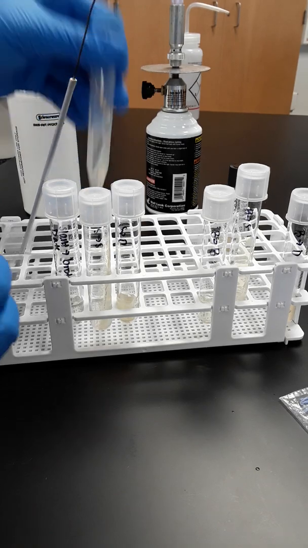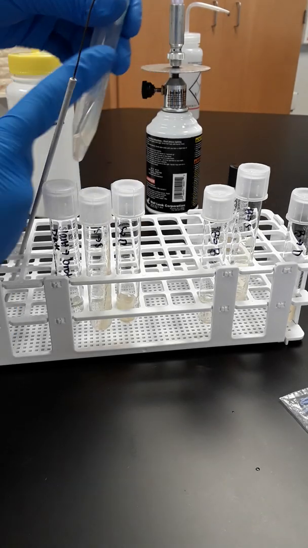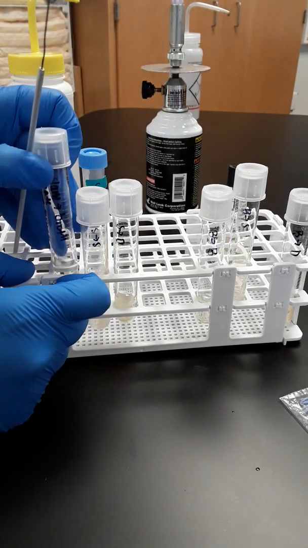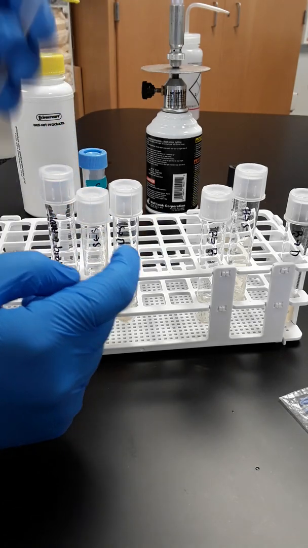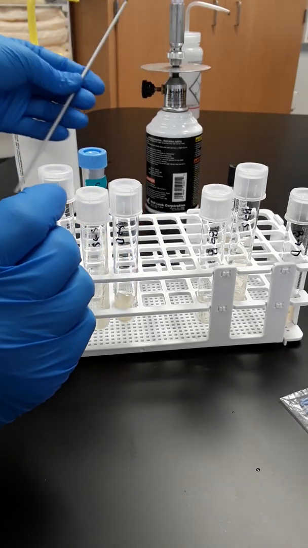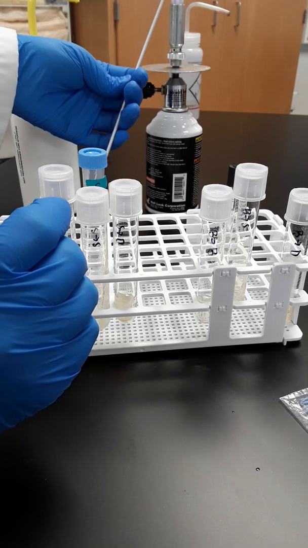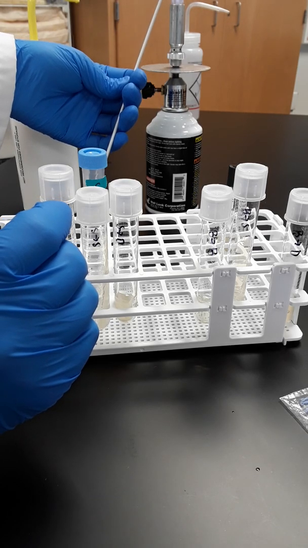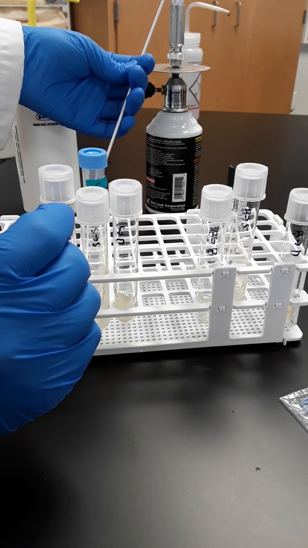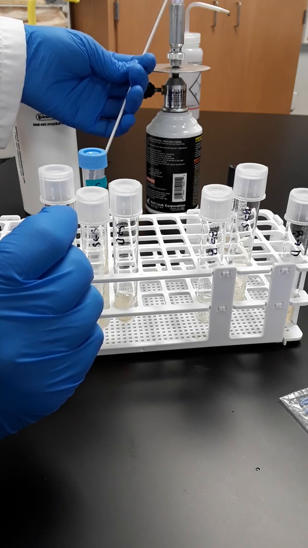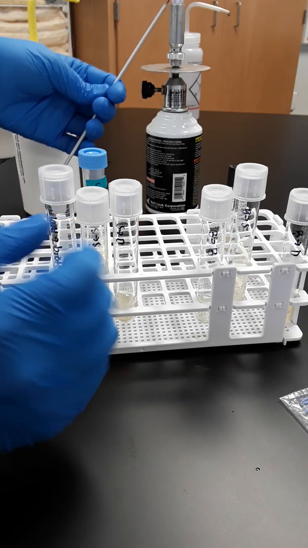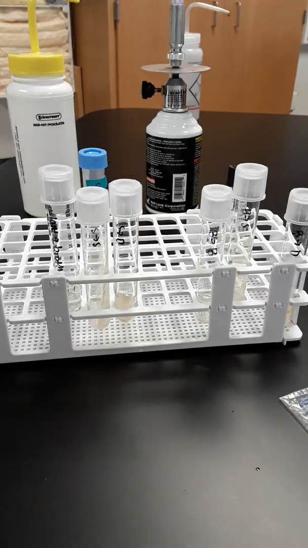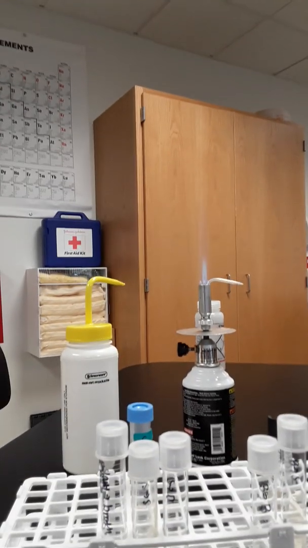I'm just going to show you the transfers from the slant. So you can see here it's at the angle onto these, and then we'll do the broth. So first up, and in between each, you want to heat up your loop. You can either heat it from holding the handle from the bottom and making sure, I want to tip this up so you can get a better view.